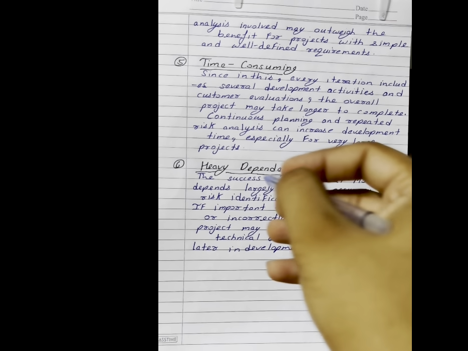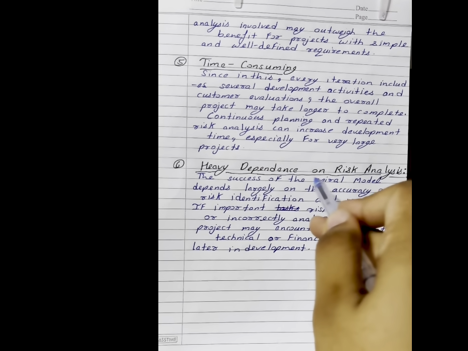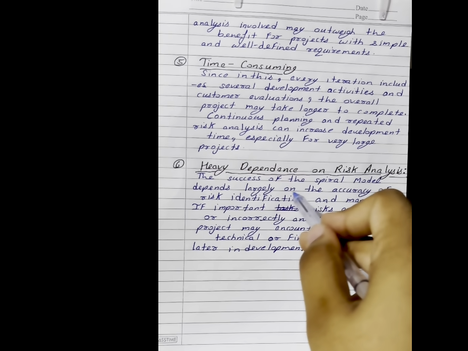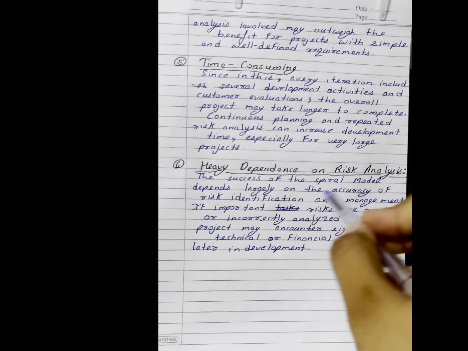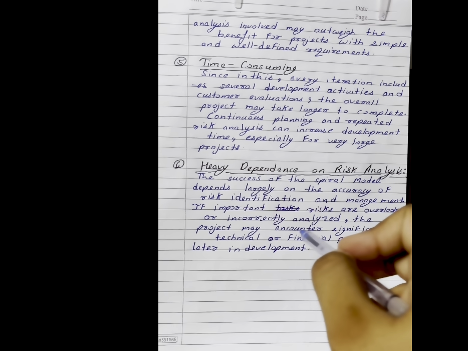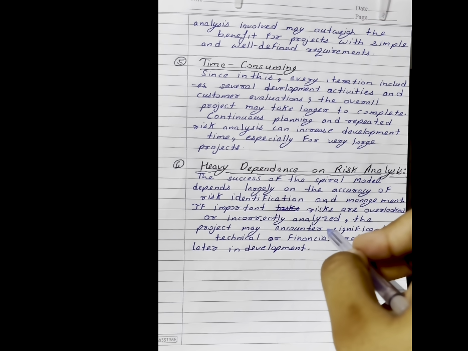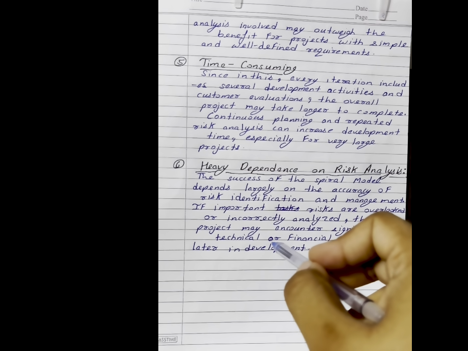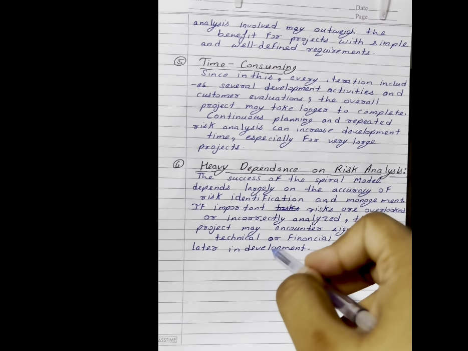And there is a heavy dependence on risk analysis. We can say that the success of the spiral model depends largely on the accuracy of risk identification and management. If important risks are overlooked or incorrectly analyzed, then the project may encounter significant technical or financial problems later in the development.